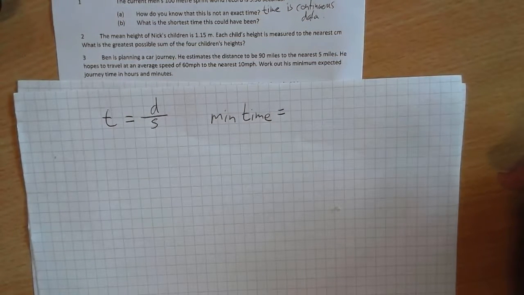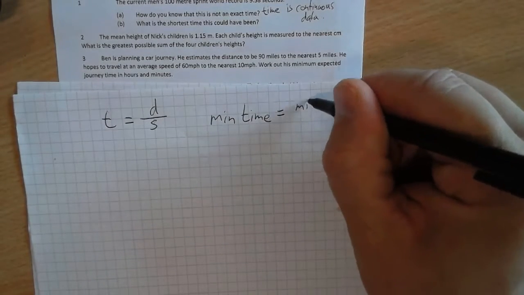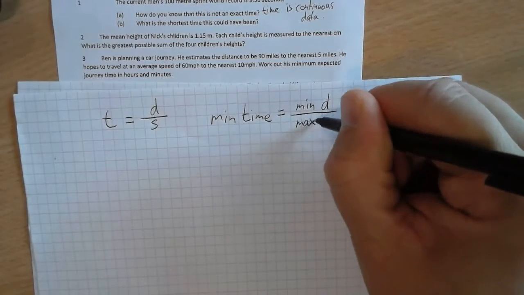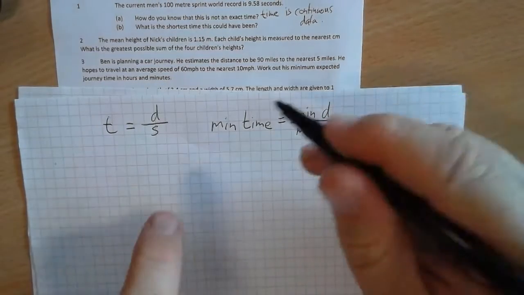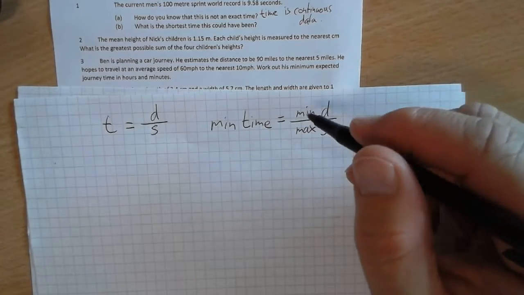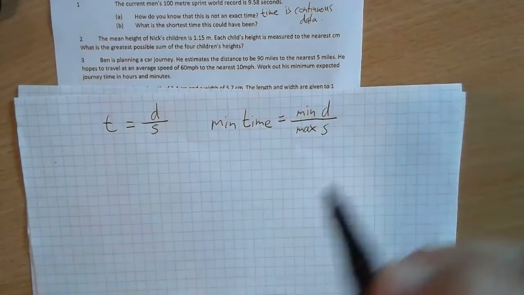For the minimum time, you'd want to not go very far, and you'd want to do it very quickly, so at a very high speed. So it's going to be the minimum distance divided by my maximum speed. Don't try to just learn that, just try to think about it each time you've got a question like this. So my minimum time will be my minimum distance divided by my maximum speed.